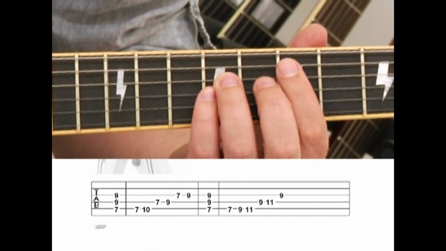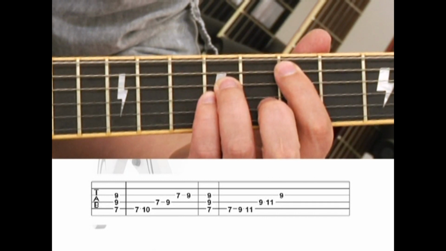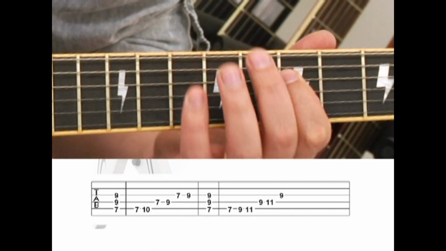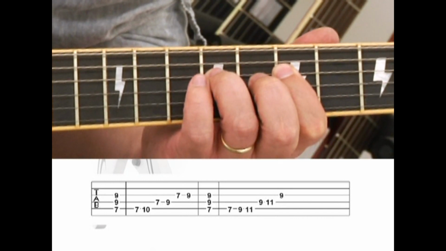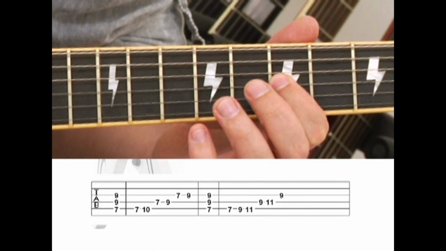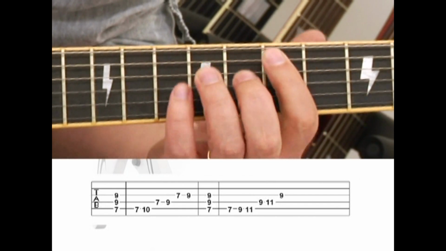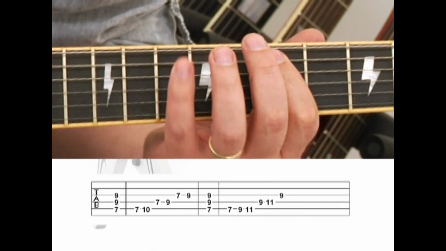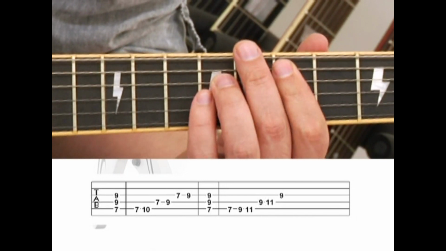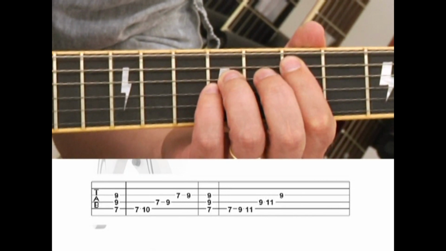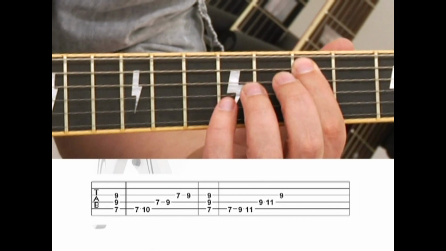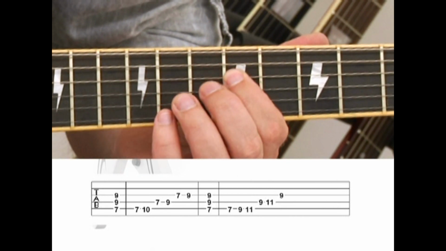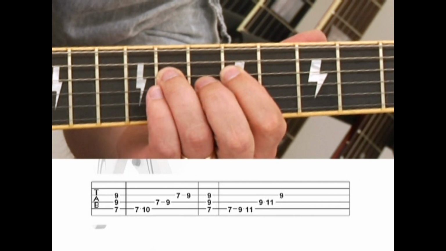From here, we have an E minor pentatonic on the 5th string 7 to 10, 4th string 7 to 9, and 3rd string 7 to 9. There's also an E major pentatonic in this position on the 5th string 7, 9, 11, to 4th string 9, 11, and 3rd string 9.